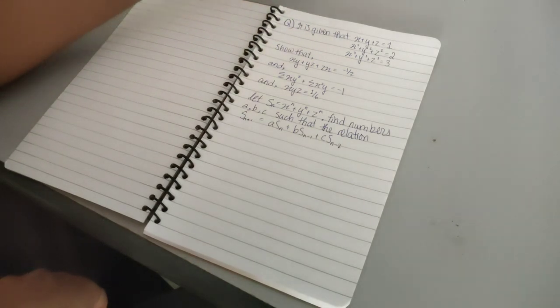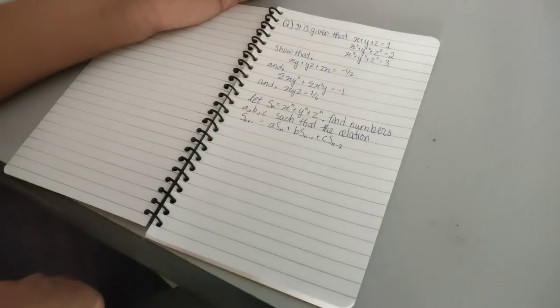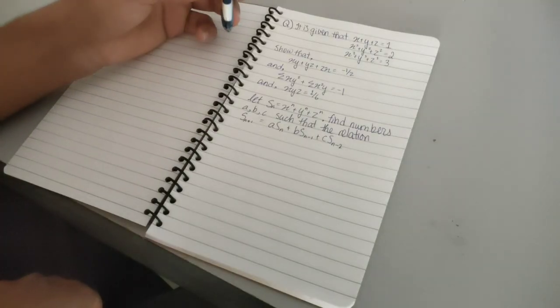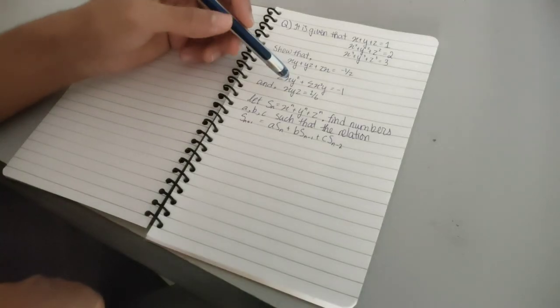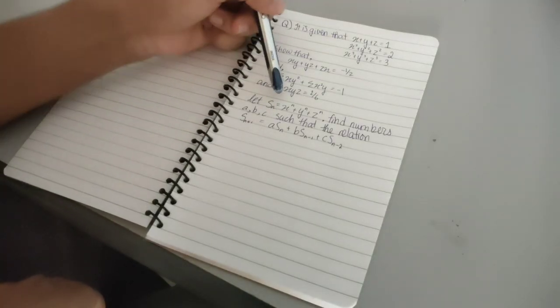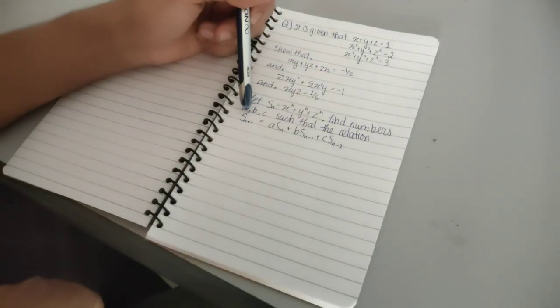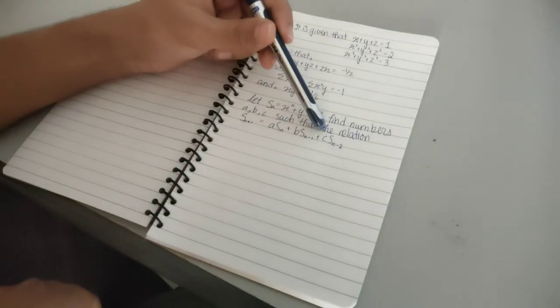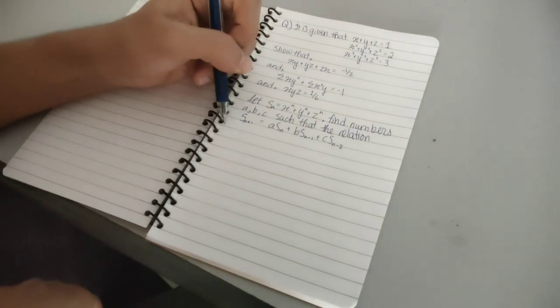And the summation of xy squared plus the summation of x squared y is equal to -1, and to also show that xyz equals 1/6. And in the end they want us to show that if Sn equals x to the power n plus y to the power n plus z to the power n, then Sn plus 1 equals a Sn plus b Sn minus 1 plus c Sn minus 2. So let's get started.